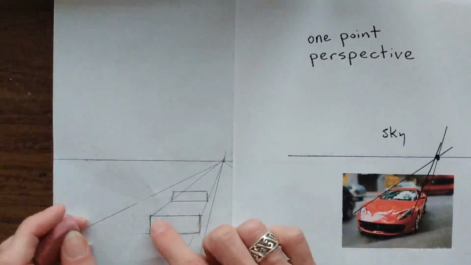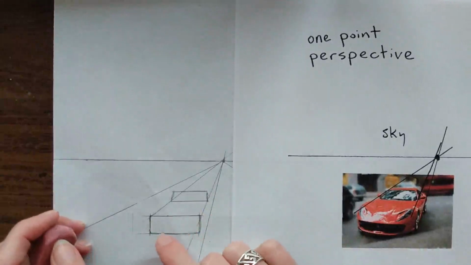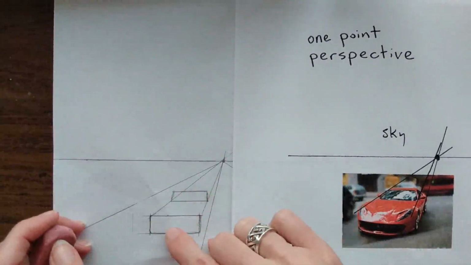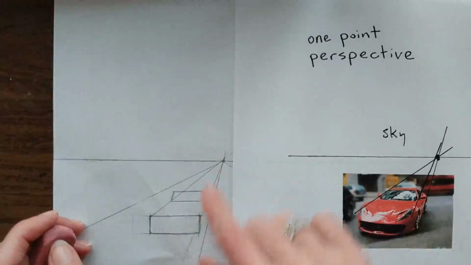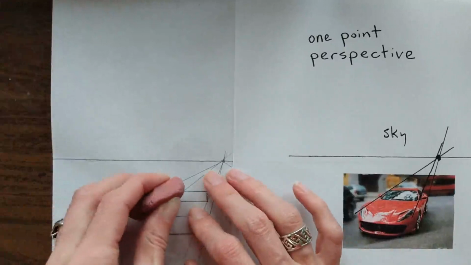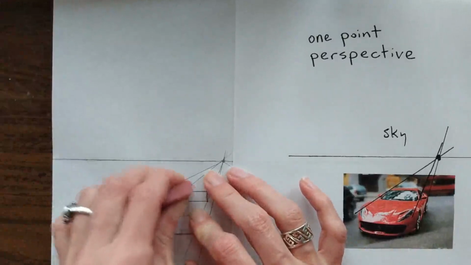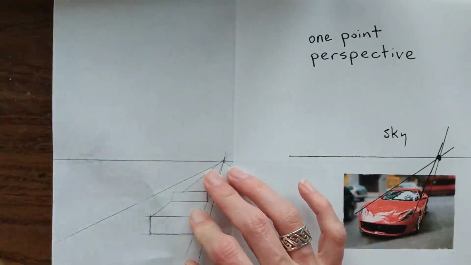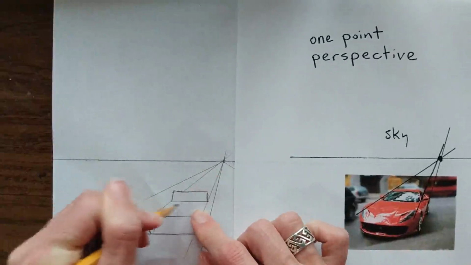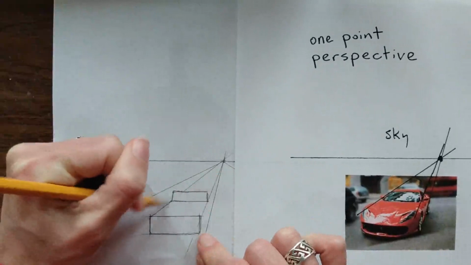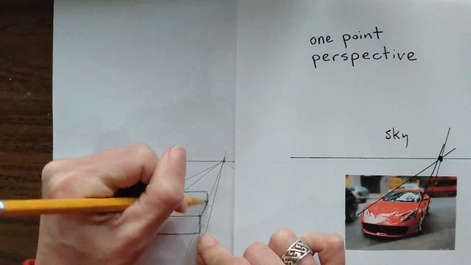Okay, and anytime you have the perspective line going behind something, you can erase it. So the line, if it goes behind the windshield here, I can get rid of that bit and just leave the windshield. And I want to keep this. This is for the hood of the car.